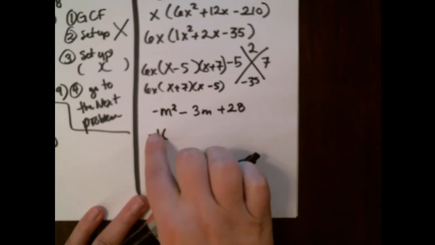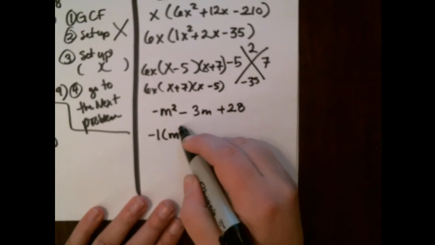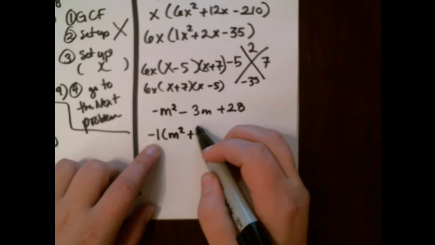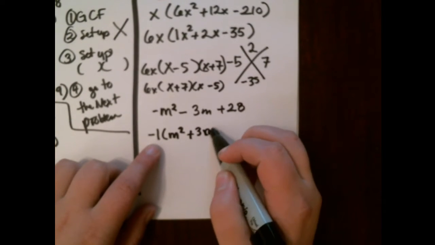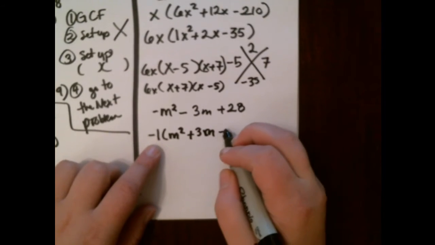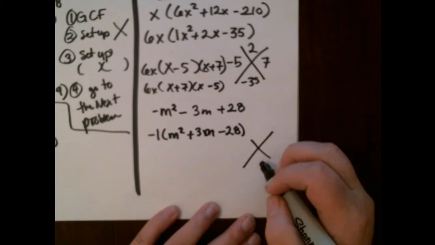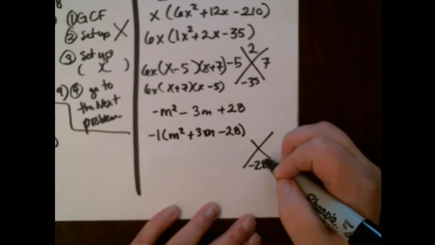A negative divided by a negative is a positive. It's just going to flip every sign. That's going to make that a positive. Oh, sorry, m's. And that's going to make that a negative. And now when you try to factor, it will work.